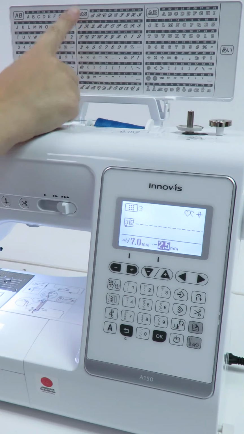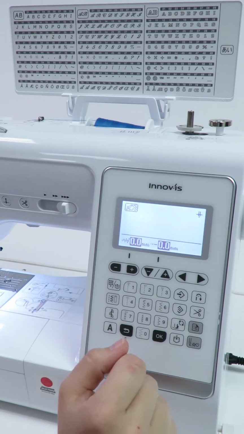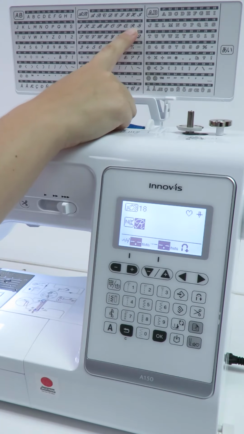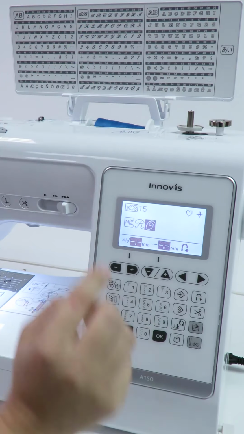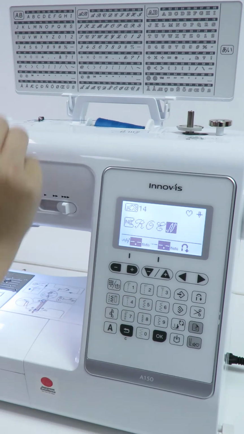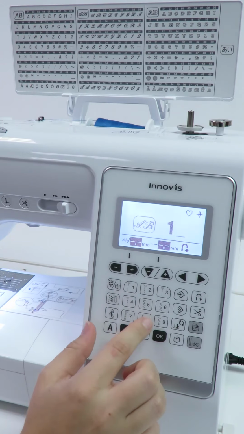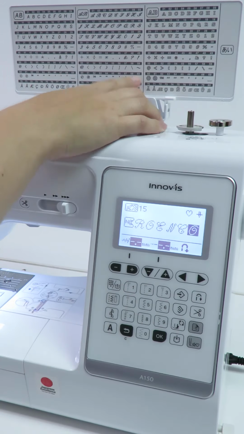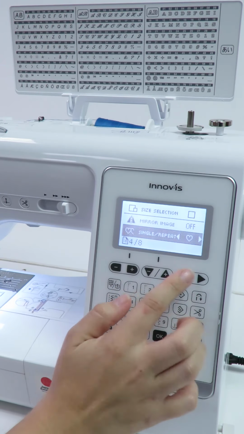To select the handwriting font style, press the character stitch key twice. Repeat the same steps to enter your word, sentence, or phrase you wish to sew. It is important to know that the machine will automatically change to a single pattern once the font styles have been selected. If you wish for the pattern to be repeated, you will have to change the machine settings to repeat the pattern again.